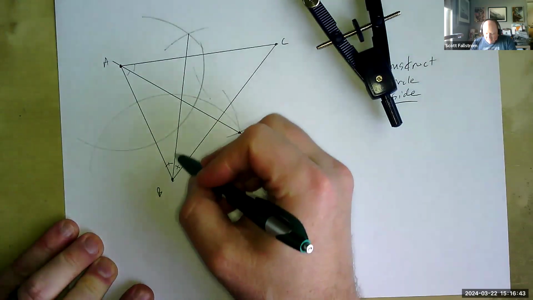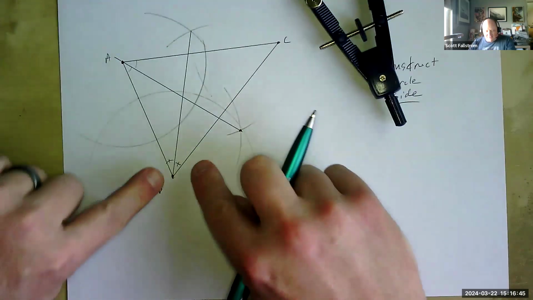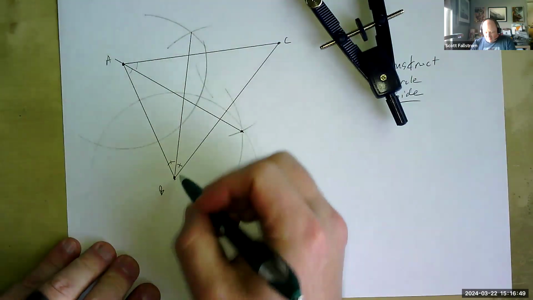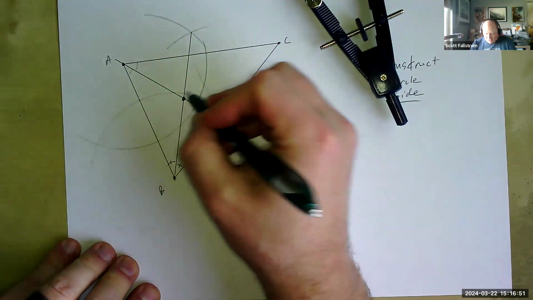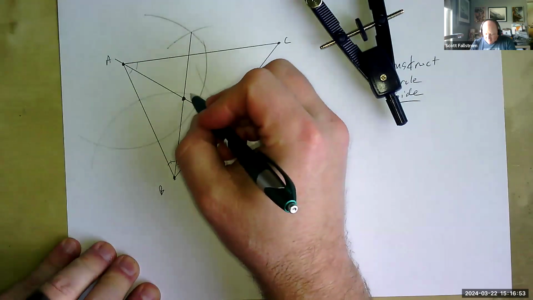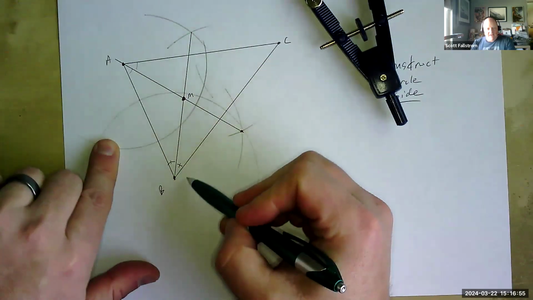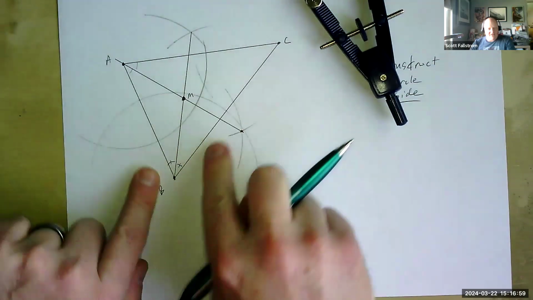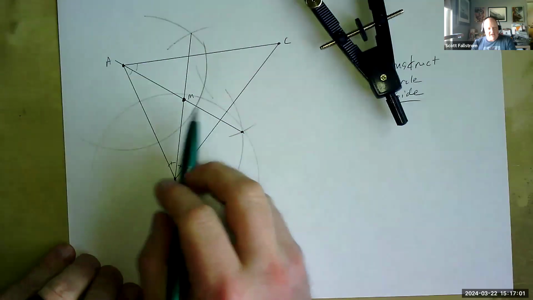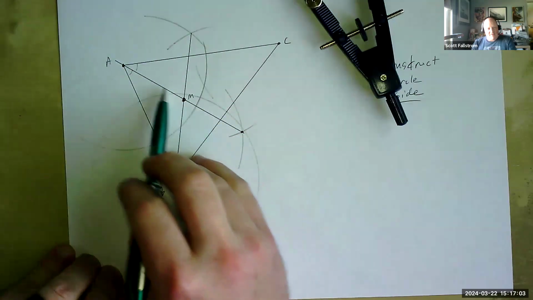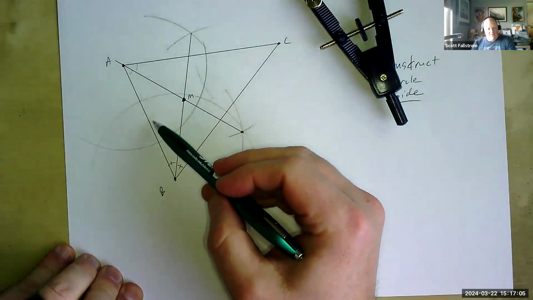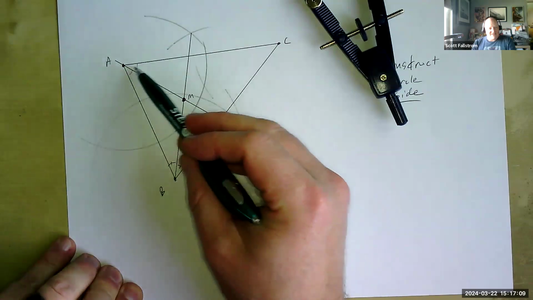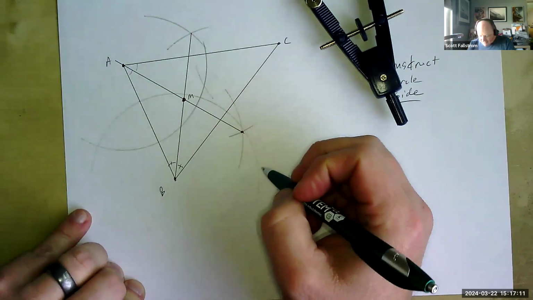So what's great is any point on an angle bisector is the same distance from the sides. So any point on this angle bisector, including this magical point, which I'll call M, is the same distance from these 2 sides. Any point on the angle bisector coming from A is the same distance from these 2 sides. So that means the point where they intersect is the same distance from all 3 sides.